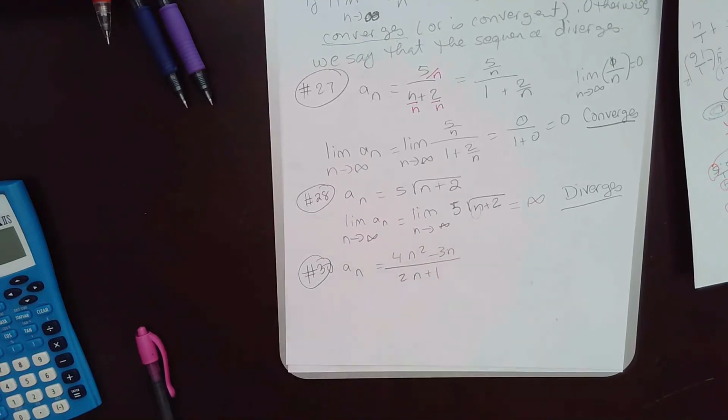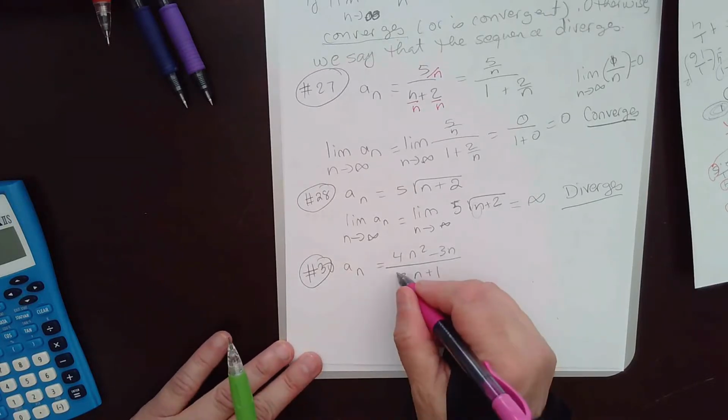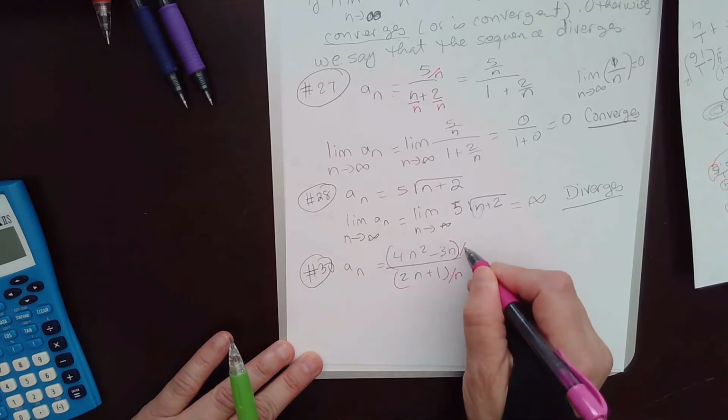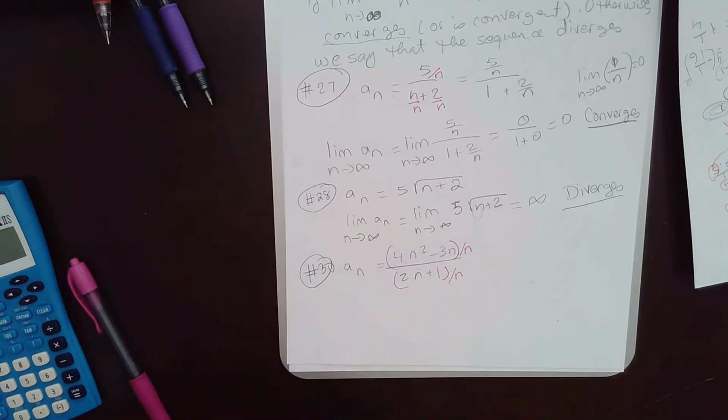What do you have here? So the largest power in the denominator is n, right? So we can divide this by n. What are you going to have? This is going to give us what?